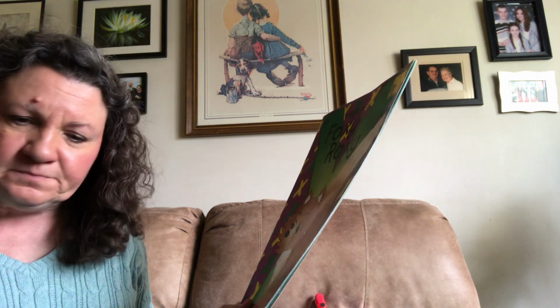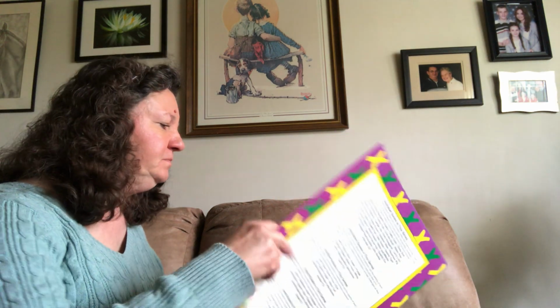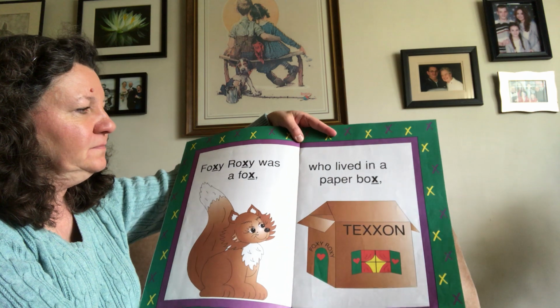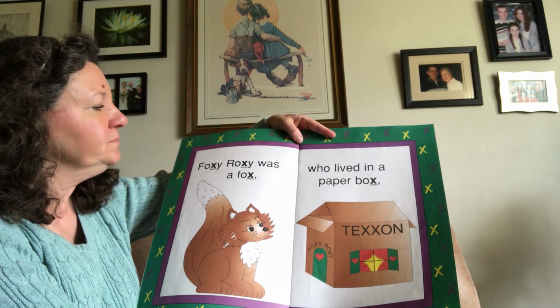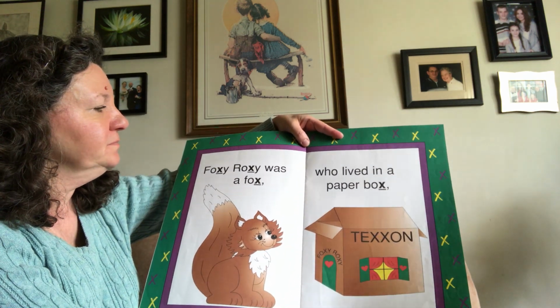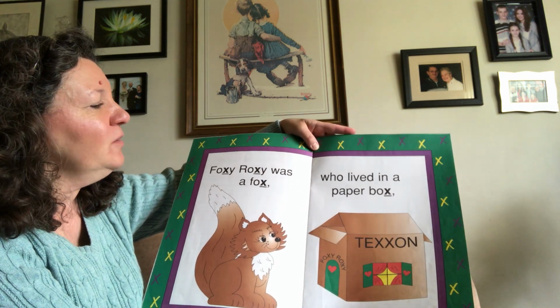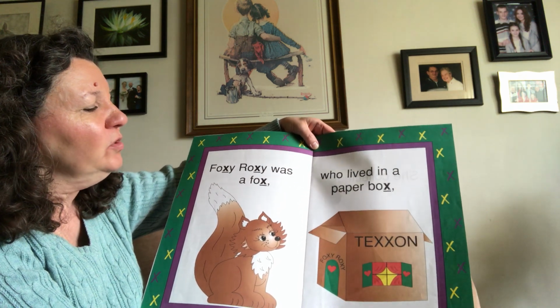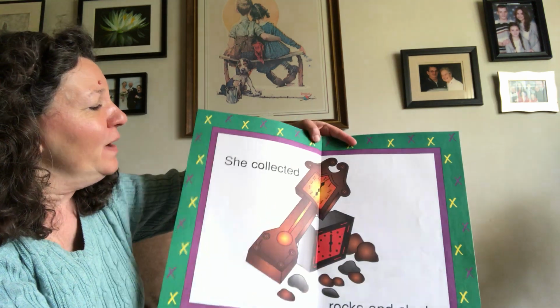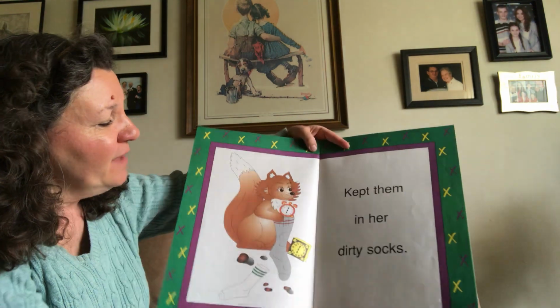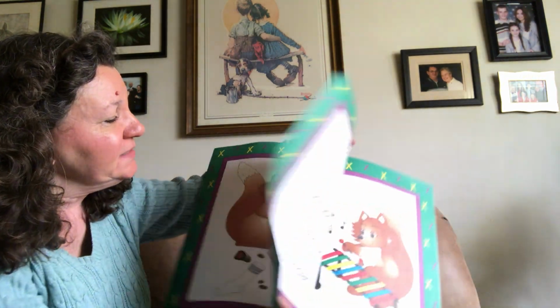There must be a book or a character for letter X somewhere. Oh, sure, it's Foxy Roxy. Let's read about her now. Foxy Roxy was a fox who lived in a paper box. She collected rocks and clocks, kept them in her dirty socks.